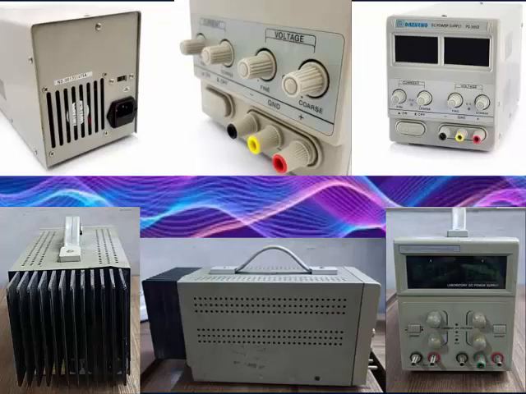Features of a single-channel digital power supply. Variable power source. Digital. Single-channel. Linear transformer based. Output voltage, 0 to 30 volts. Output current, 0 to 5 amperes. Equipped with an output switch. 4-digit voltage and current display. Includes a cooling fan for the device. Equipped with a protective fuse.